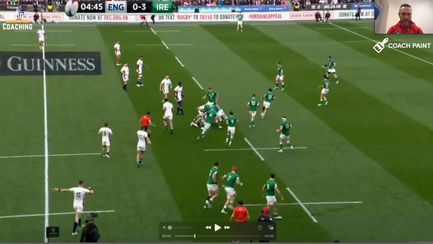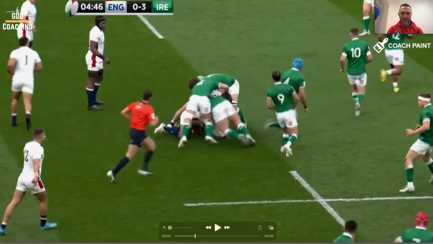Double tackle, and this is really important. Ireland hold in both tacklers. So Ireland have got 3 men in the breakdown, England have got 2. Does that mean that England or Ireland have the numbers advantage? It means Ireland have got the numbers advantage, because England have got 2 men in the backfield. This is regardless of the fact that they got a red card, by the way.